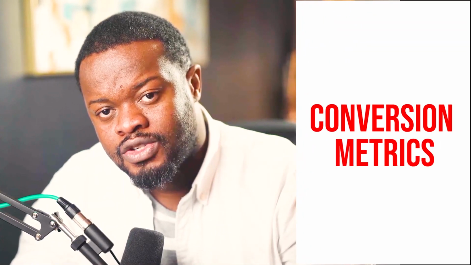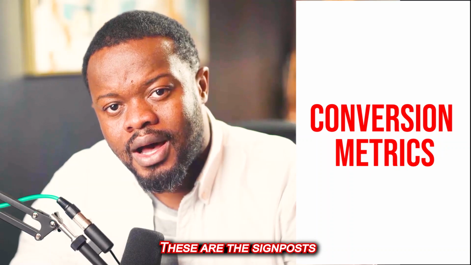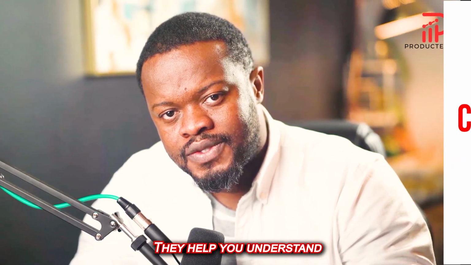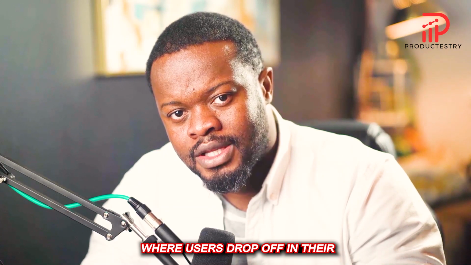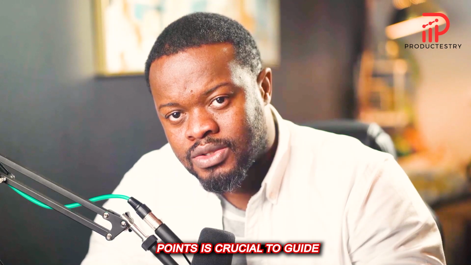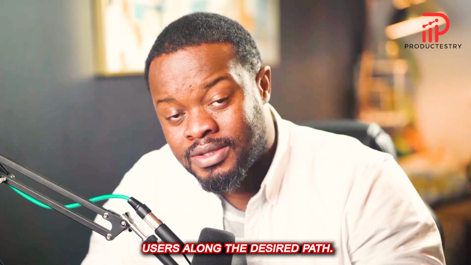Moving on to conversion metrics. These are the signposts along your product's journey. They help you understand where users drop off in their interaction with your product. Identifying these drop-off points is crucial to guide users along the desired path.